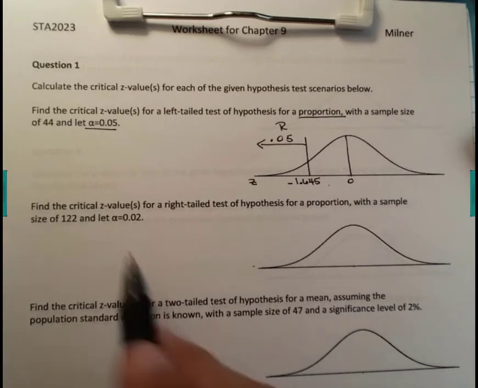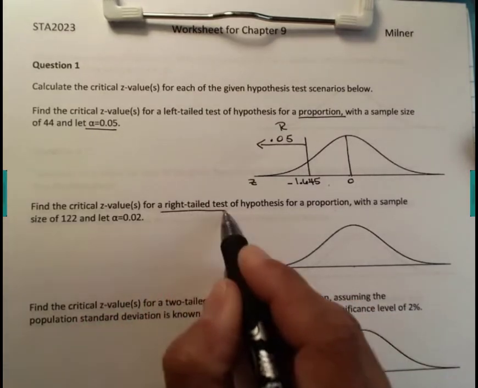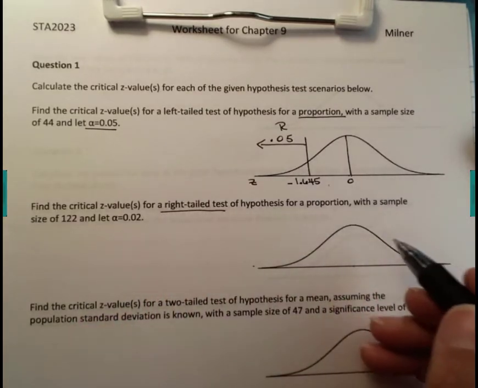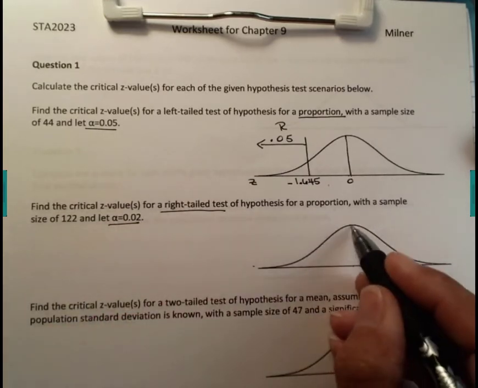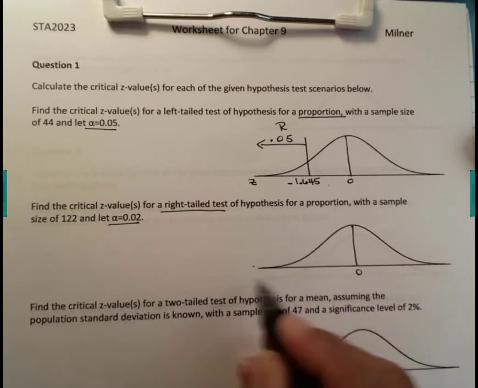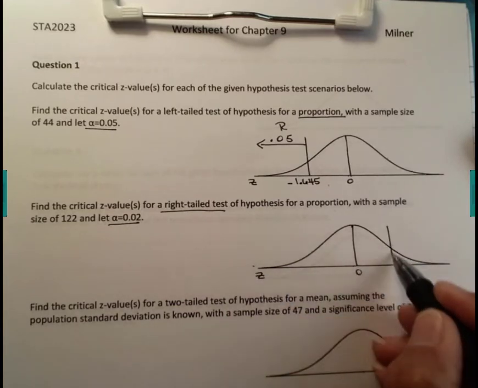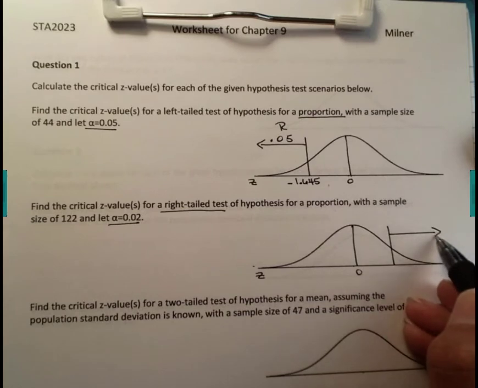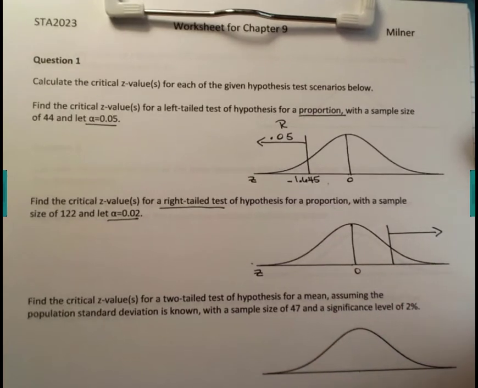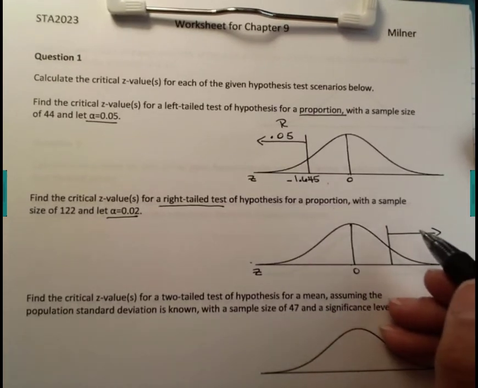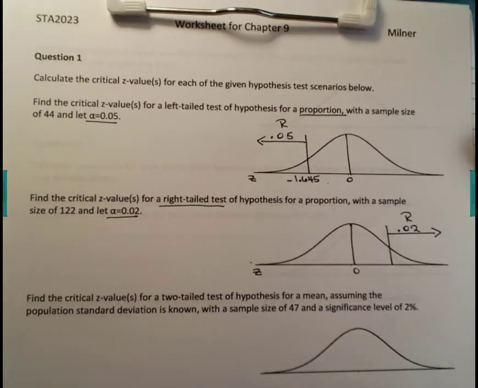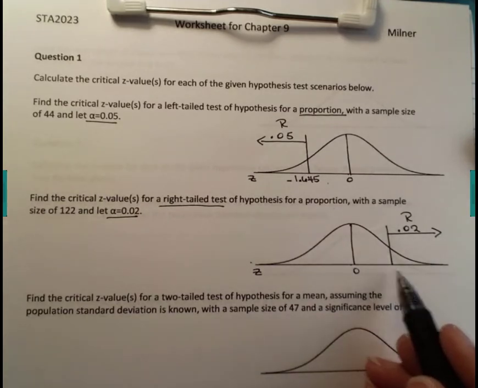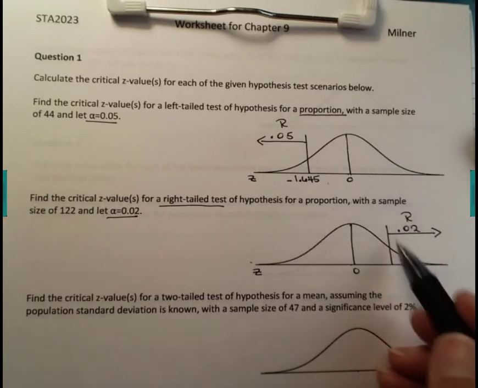This one is asking for the critical Z value for a right-tailed test for a proportion, so it's also Z, of course. Sample size of 122, and alpha this time is 0.02. Well, let's do the same thing. Right-tailed test means that this area, we're always interested in the areas in the tail when we're doing these critical values, is equal to all of alpha. Once again, a one-tailed test, we put all of alpha into the rejection region. That's our rejection region. We need this score. Once again, we're looking up the area in the tail.